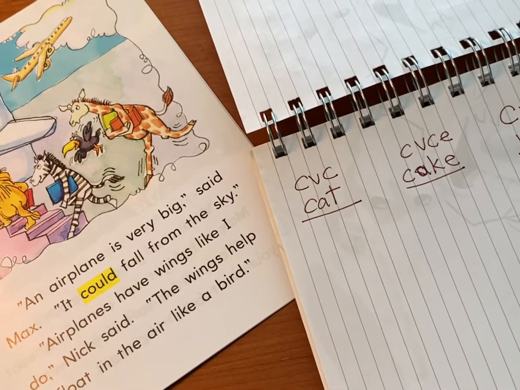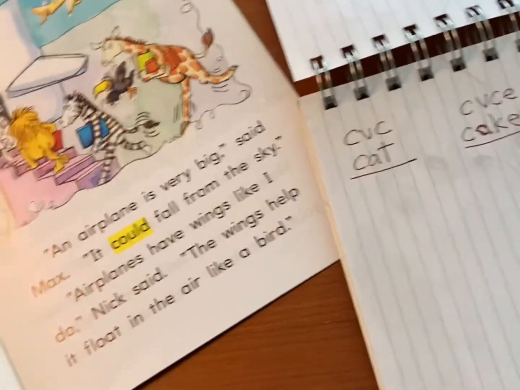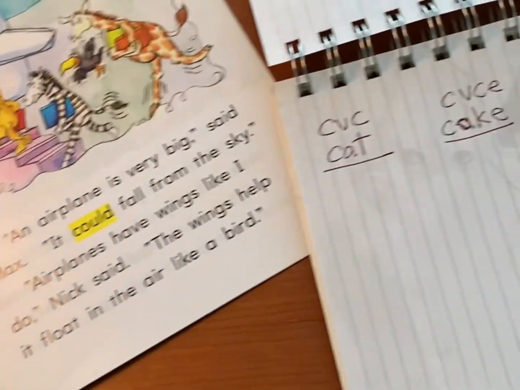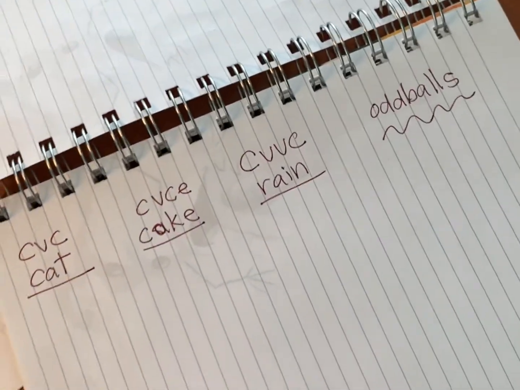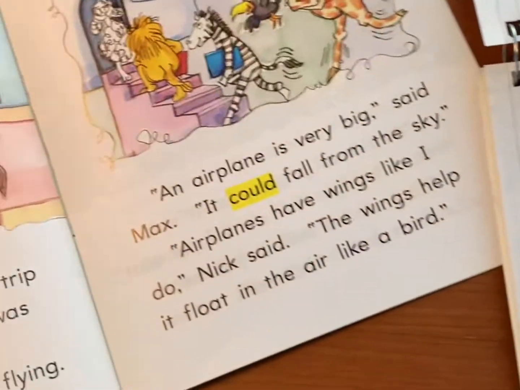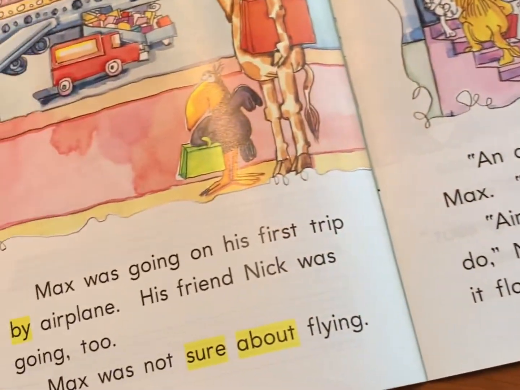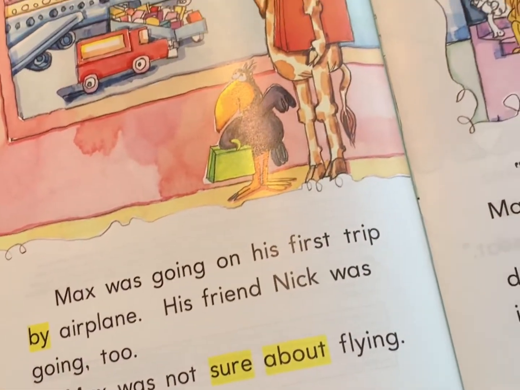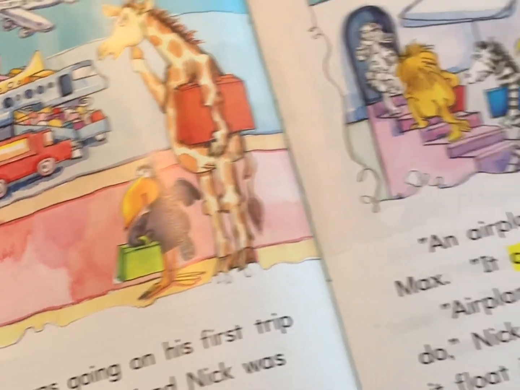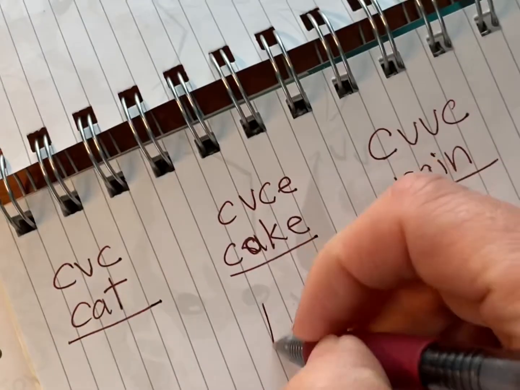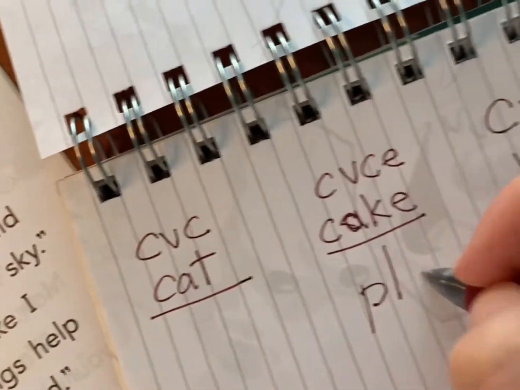The 4th day, students could go on a word hunt in a text that they are reading. So again, they start with the headers in their notebook, and then they scan their book for words that match the pattern. So in this book, we see the word plain. So that would go in the CVCe pile.